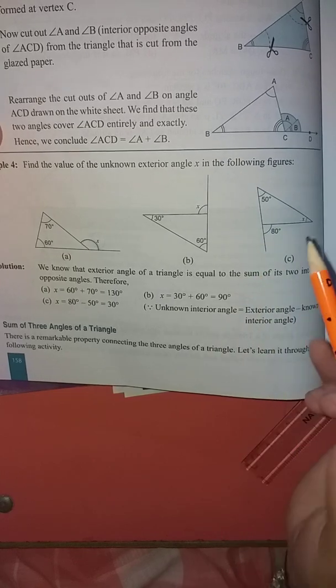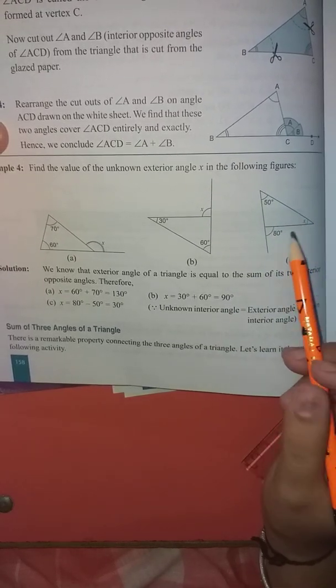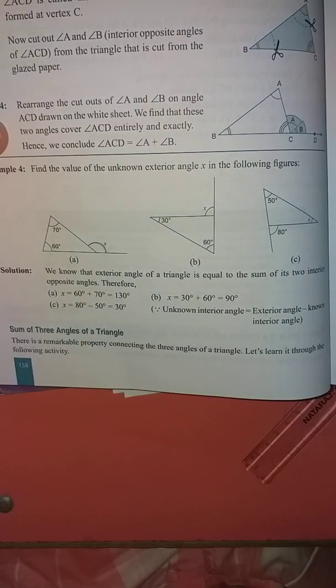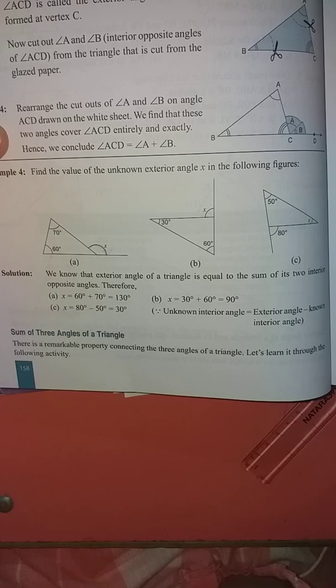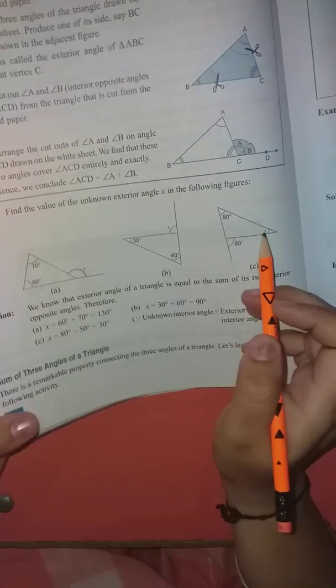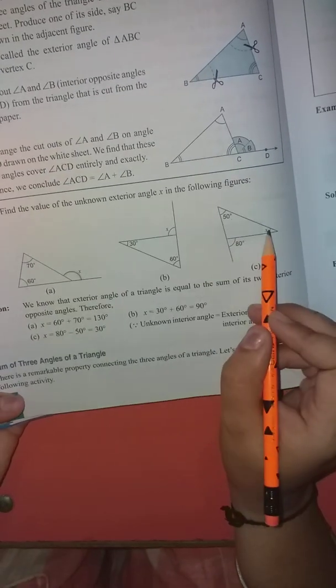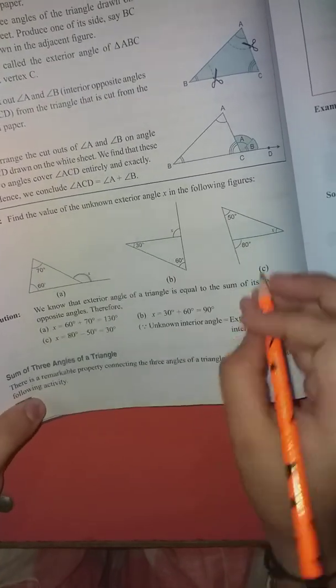Next one is similar. How can we find the value of x? We know that the sum of two interior angles is equal to the measure of the exterior angle. But here we are given two angles, one is x and the second one is 50. We have to find the value of x.